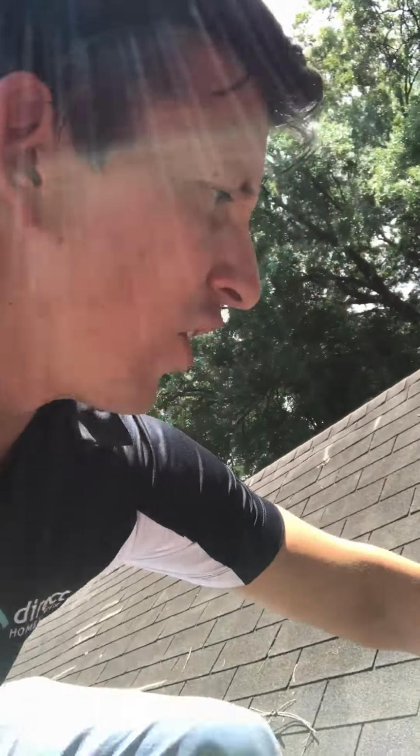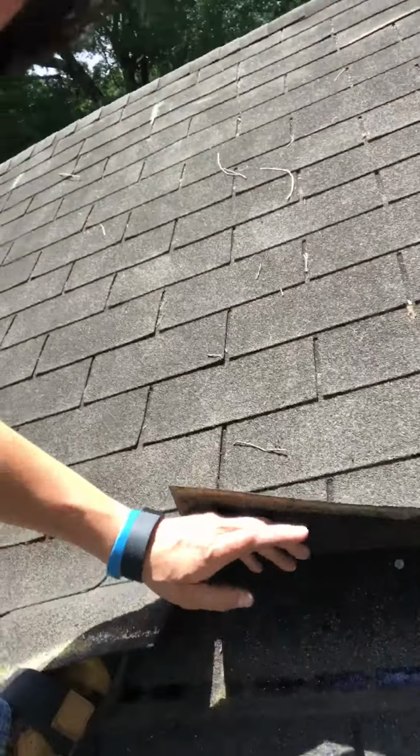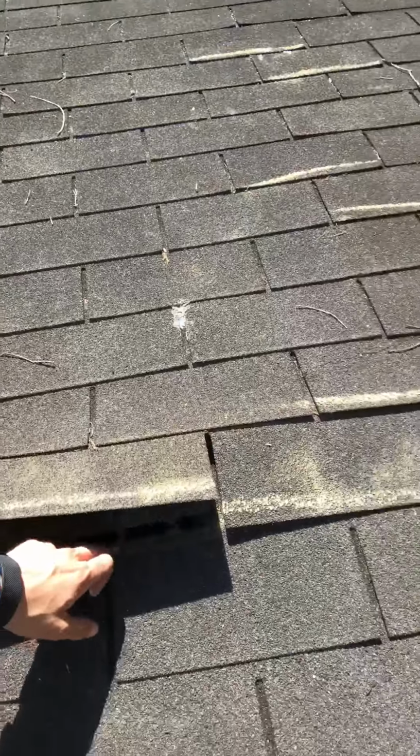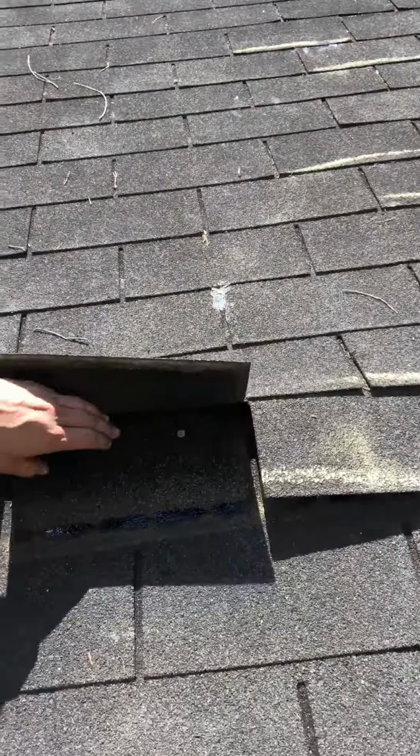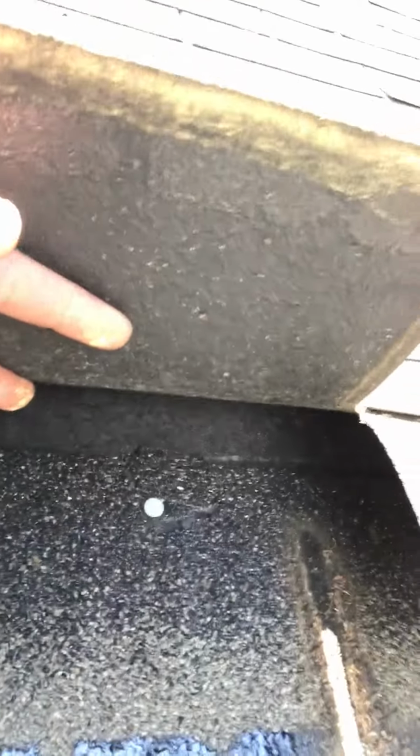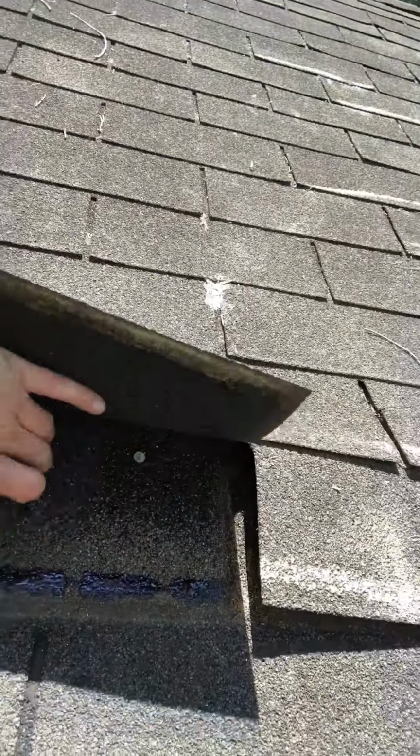I'll show you another improper nailing pattern here. One of the things you'll see, if your roofer doesn't know what they're doing, is that your nail should be going in right along this tack strip. A lot of times you'll see improper installation. You see these high roof nails, it's way too high. You should have approximately 6 nails per shingle, and they should be nailed right along that strip.